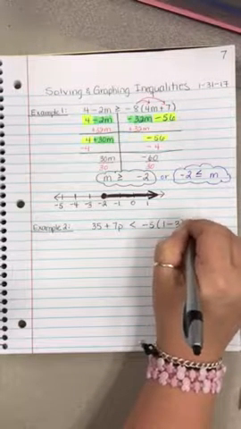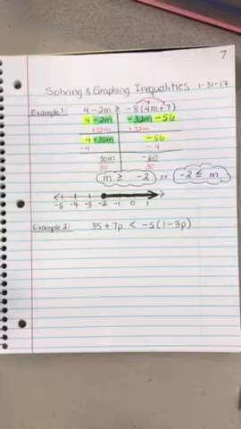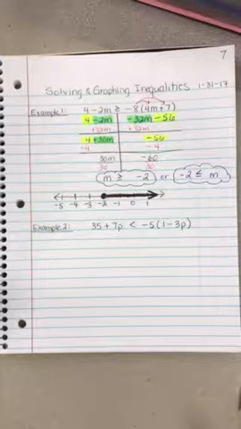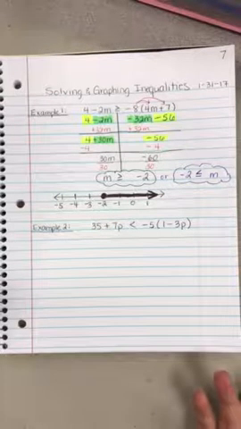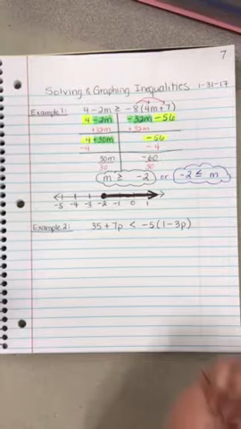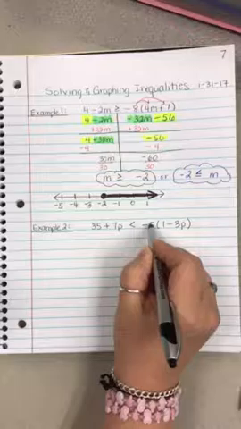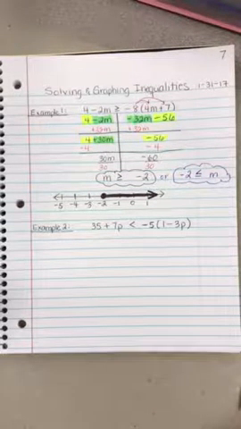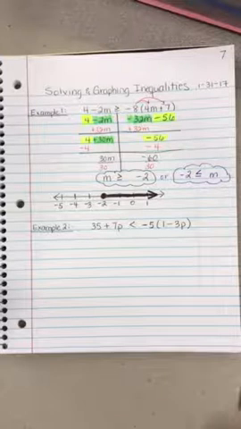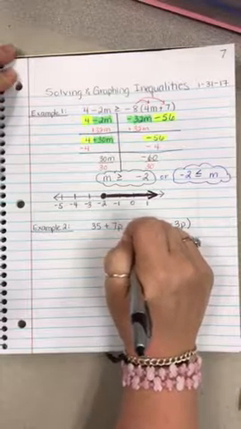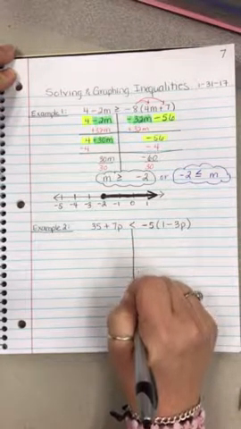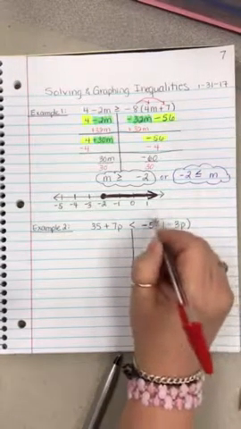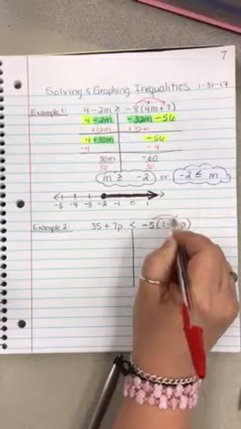All right, now you can pause the video and see if you can work this out by yourself. Follow the same steps as with an equation. Remember to distribute and then isolate your variable and divide. Okay, I'm going to start off by drawing a line from my symbol. Because of the parentheses, I need to distribute, so I'm going to do that first.